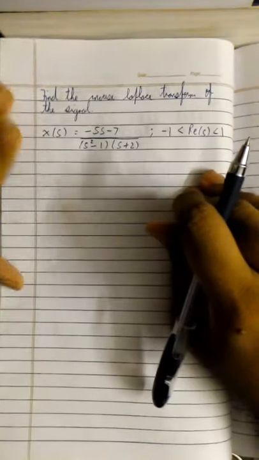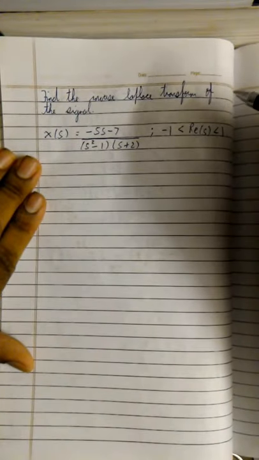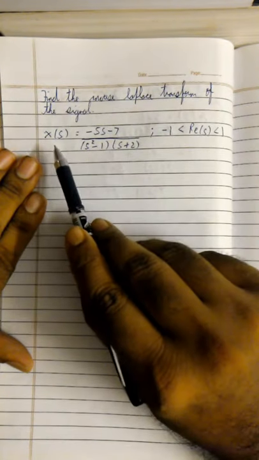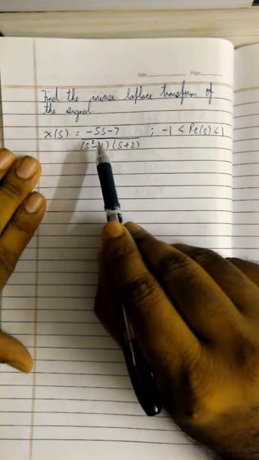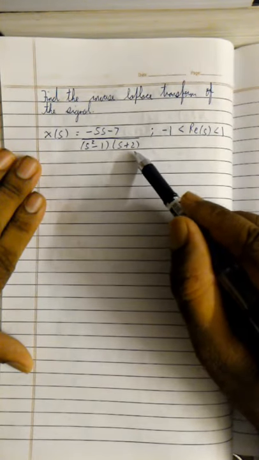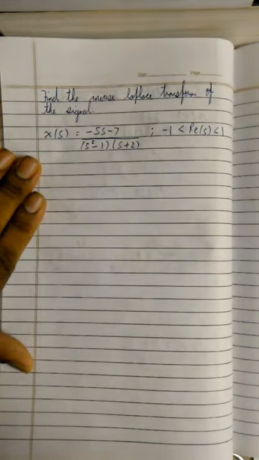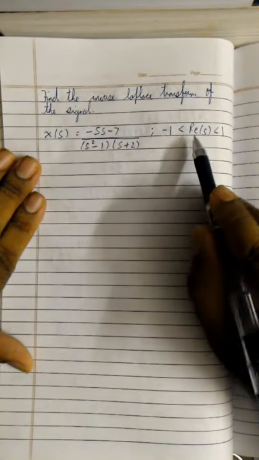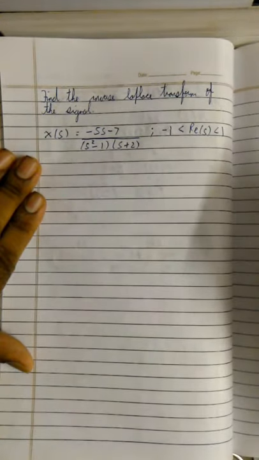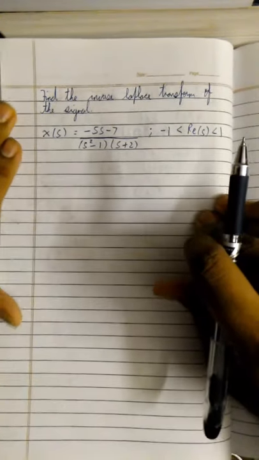So now let's do a problem on inverse Laplace transform. Here the question is, find the inverse Laplace transform of the signal X(s) is equal to (-5s - 7) by (s squared - 1)(s + 2). Here the ROC is defined as -1 < real part of s < 1. This is your ROC. Okay, so now let's do this question.